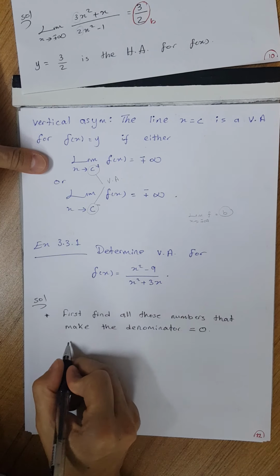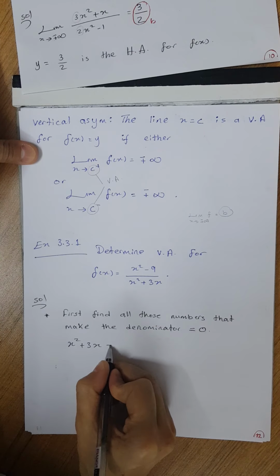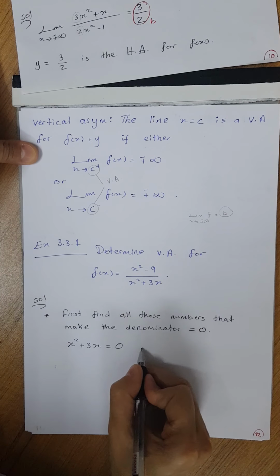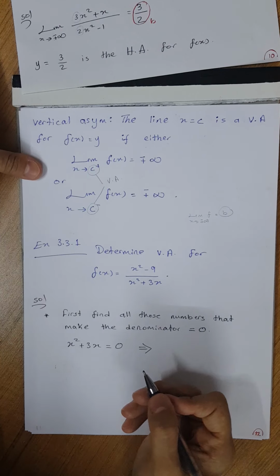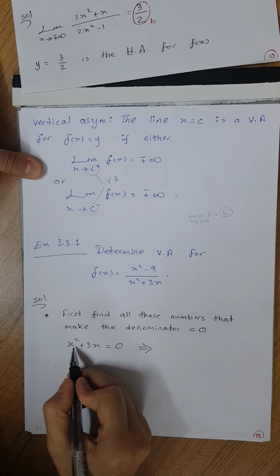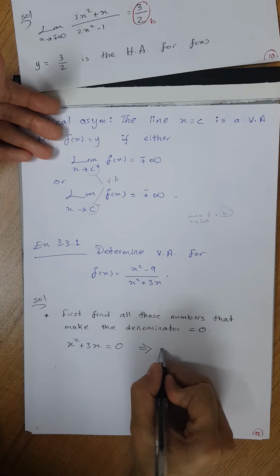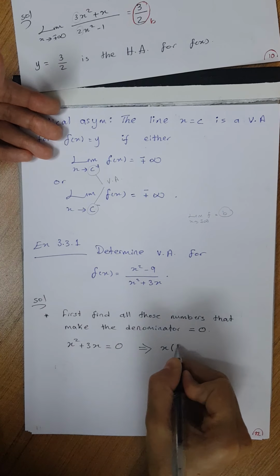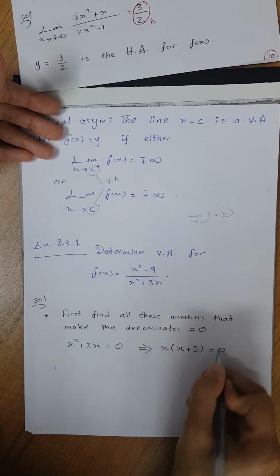What do I have in the denominator? I have got x squared plus 3x. I'm finding those numbers that make it equal to 0. So what do I get from here? That's a quadratic equation. I'm simply solving it. What do I have common between those two terms? I have got x from here and x from there, so I'm taking an x out. What remains here? An x remains here and 3 remains there, and I will get equal to 0.